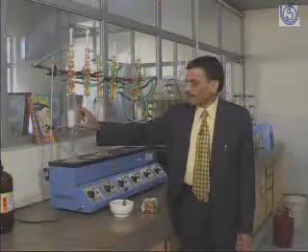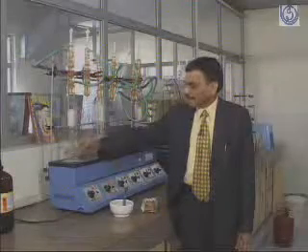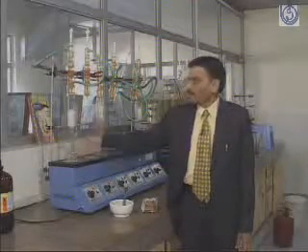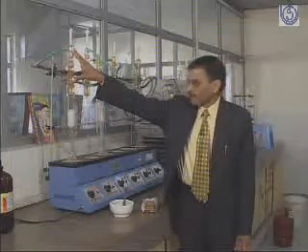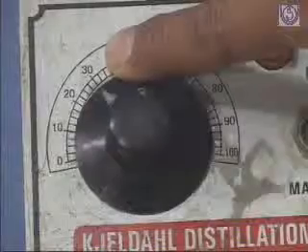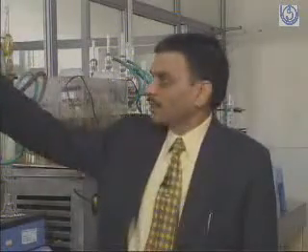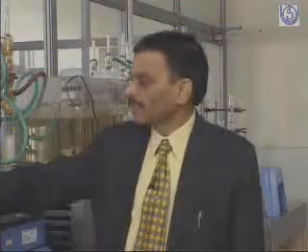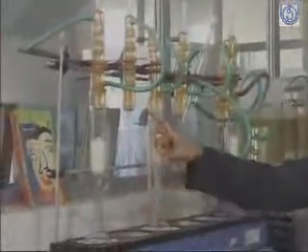So we put the sample in this white color thimble, and ether is put into this flask, and the condenser is put over this soxlet extractor. Then we set a certain temperature. This water is circulated through the condenser, so ether is cooled, and this ether is circulated again and again.